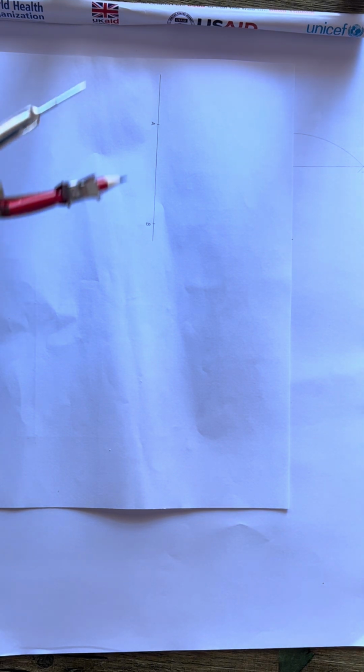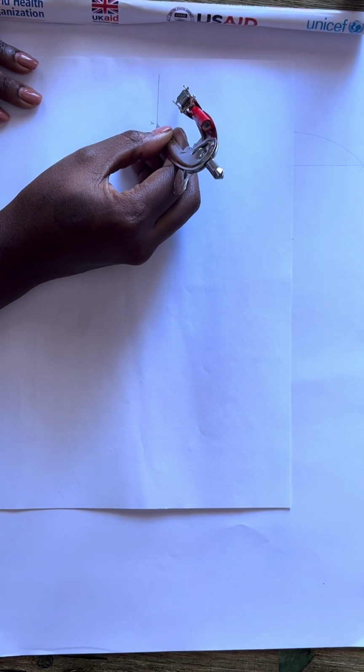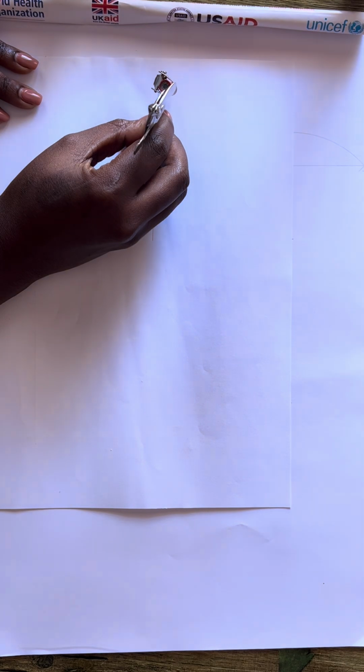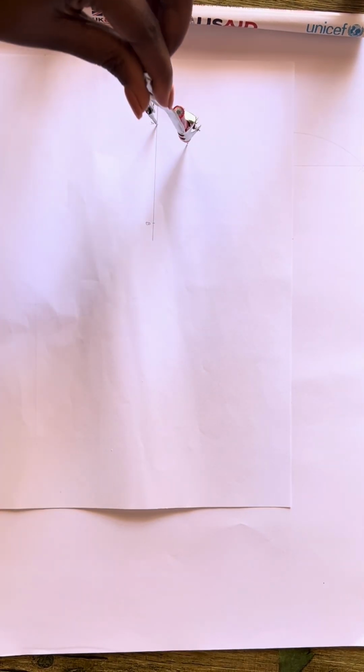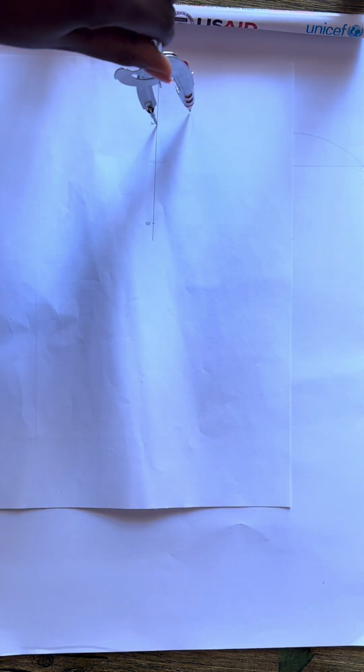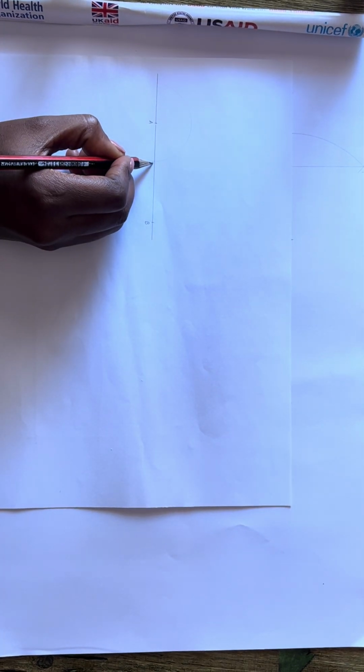So for this lesson, we want to draw a perpendicular line through point A using our compass. So what we shall do, we'll come here and draw an arc of any radius through our line AB, and we'll name this point C.